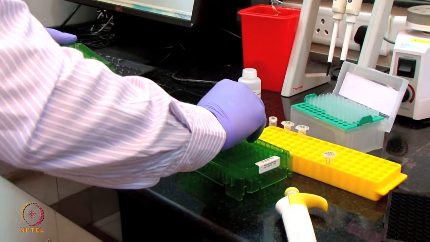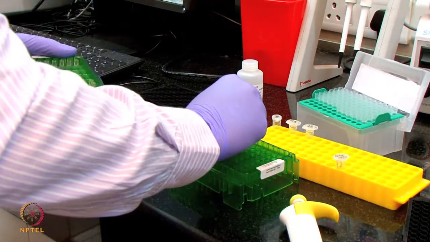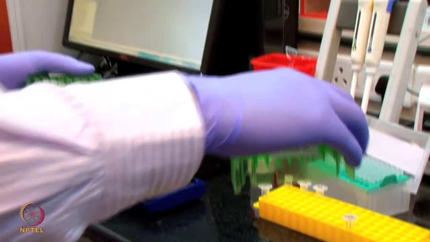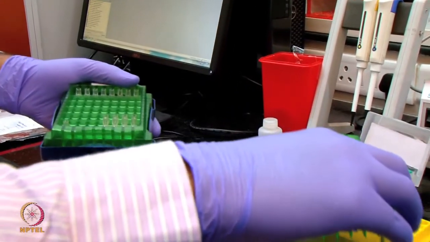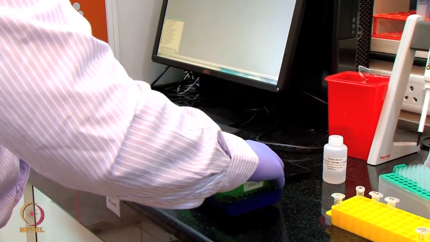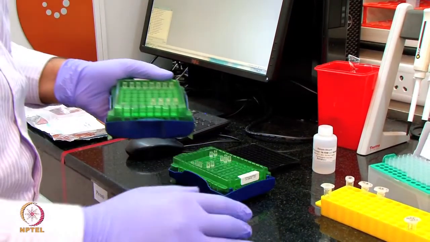This is the sensor holder tray. I am putting the sensors like this. Now this sensor tray I am keeping for the hydration for 10 minutes. So I am going to keep it like this. Now I will set aside these sensors for 10 minutes.